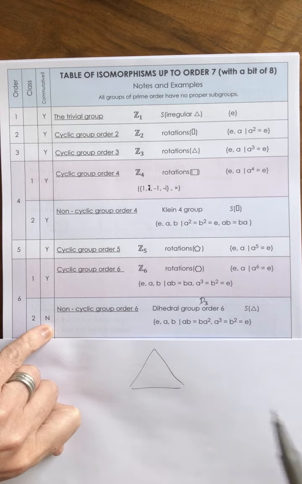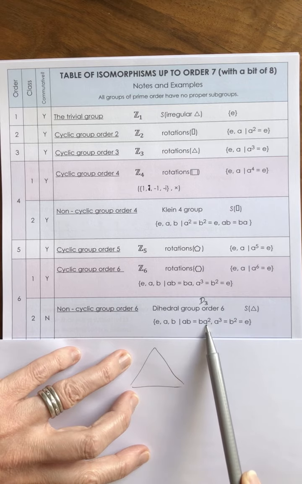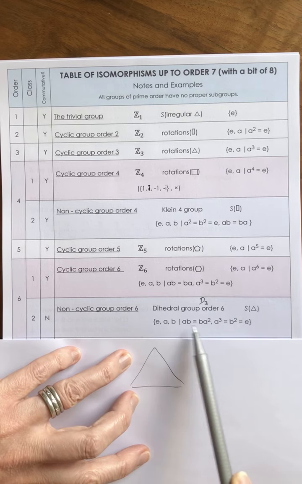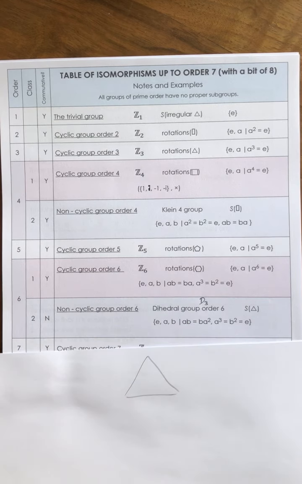Did I say that right around? Don't know, but check back at our group tables from last time. So there, that you can see is not commutative. If it's commutative, AB will be equal to BA as in there.